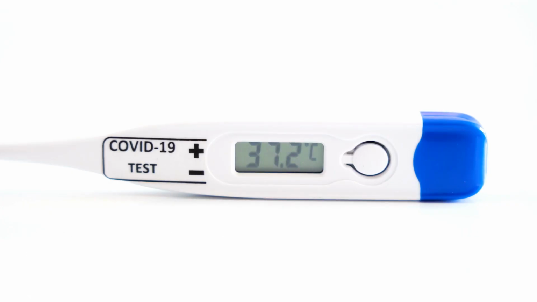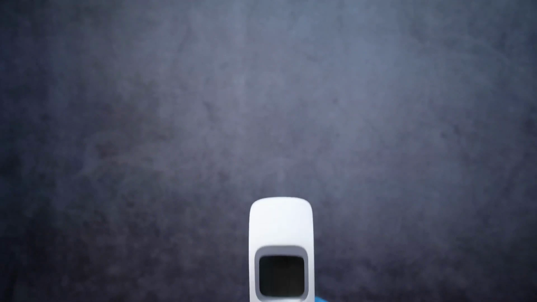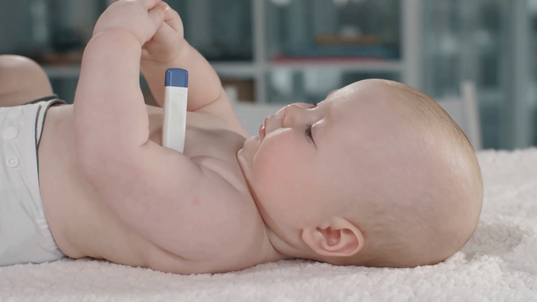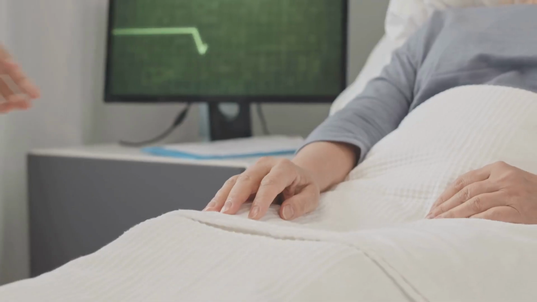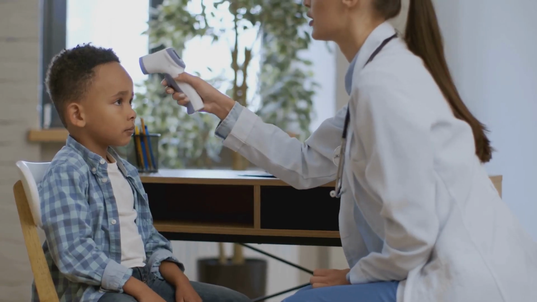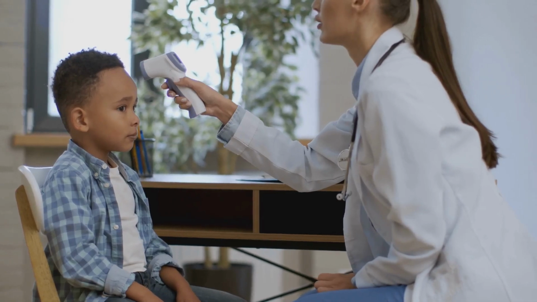Taking temperature, a gauge of health. Body temperature is a measure of the body's internal heat. It can be taken orally, rectally, in the ear, or on the forehead. Oral and tympanic temperatures are common and convenient. Rectal temperature is considered the most accurate but is more invasive.